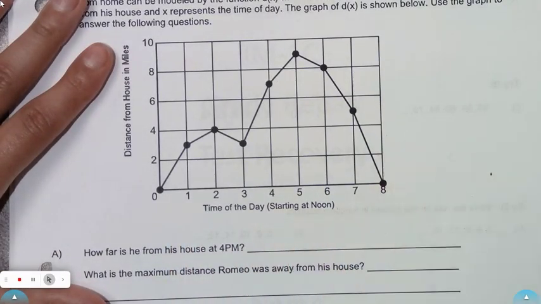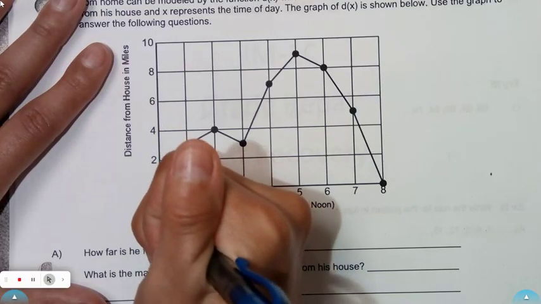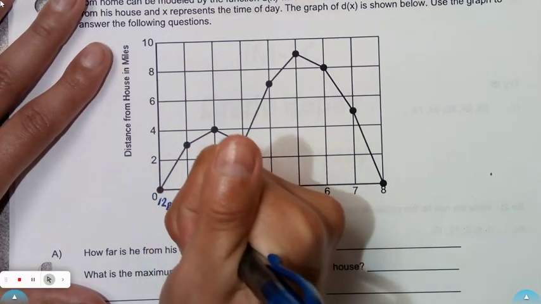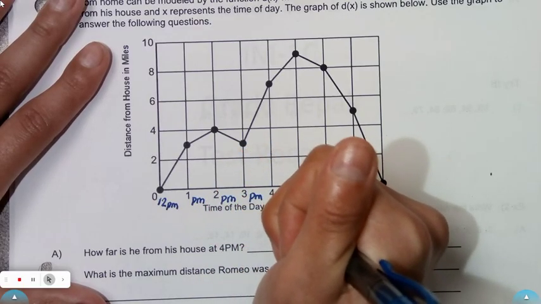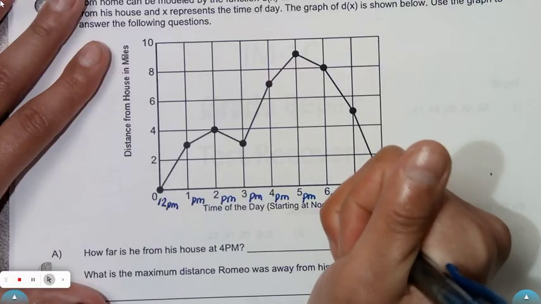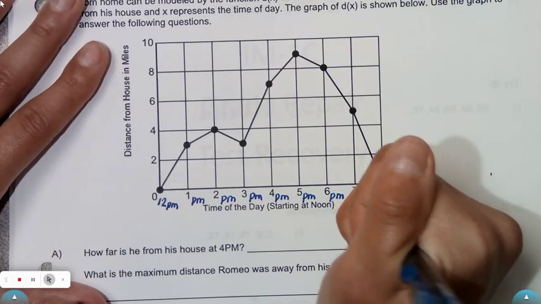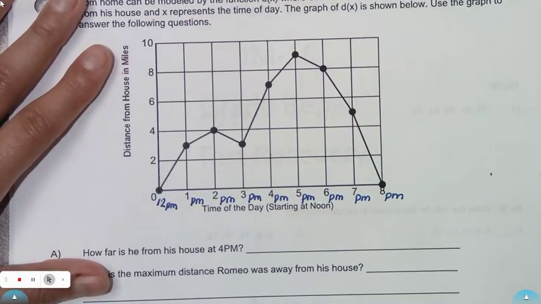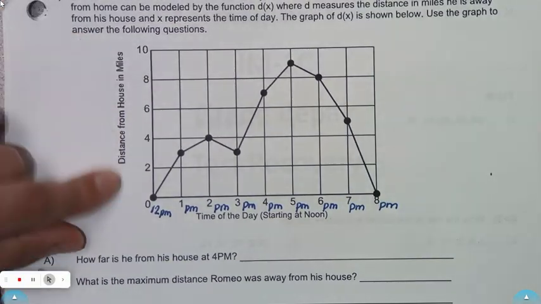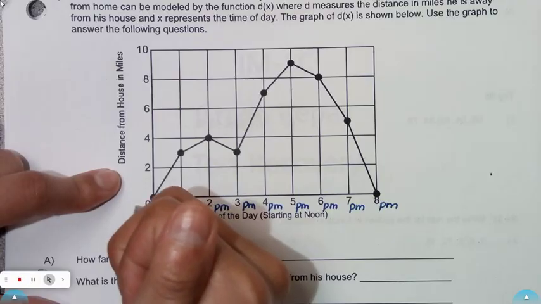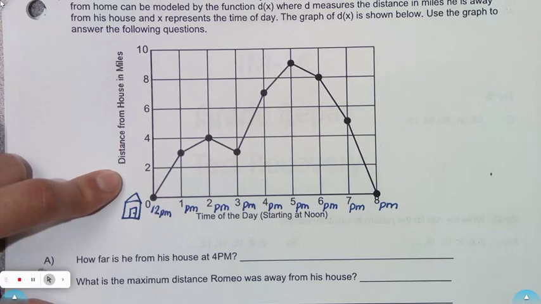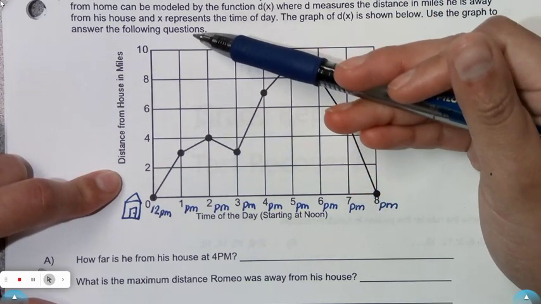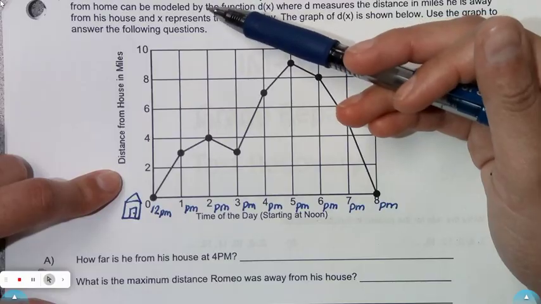All right, so this is the time of day starting at noon. So that means this is 12 p.m., this is 1 p.m., 2 p.m., and so forth, right? And then on the left is the distance from house in miles. So at 0, this is where his house is. So the further up he is, the further away he is from his house.